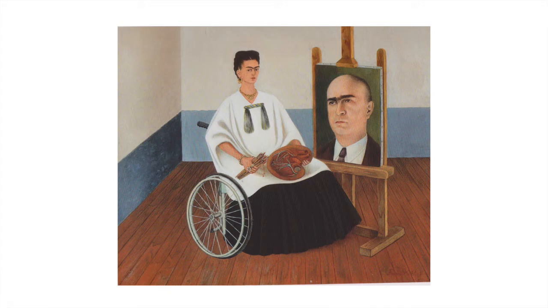You'll see on the right a picture of her father on the easel. Again, you see this very stark landscape. Her shape is flat. She's holding the tools of an artist, a palette and brushes, but instead of paint, you see a heart. So this juxtaposition of strange imagery is characteristic of the Surrealist movement.